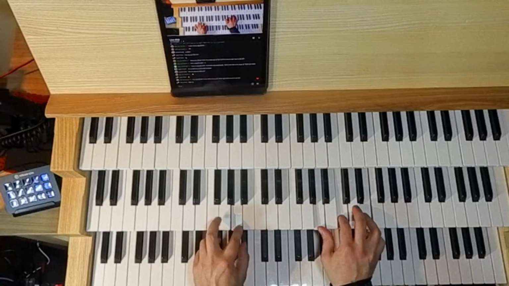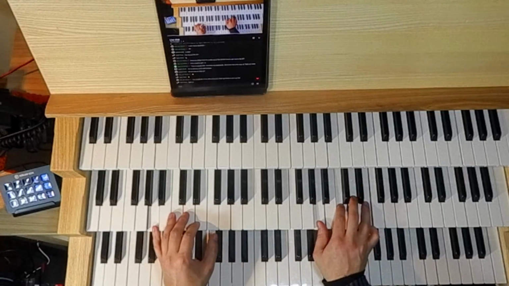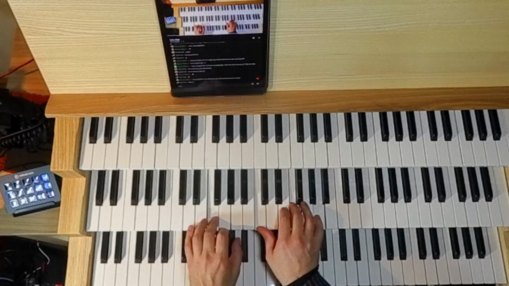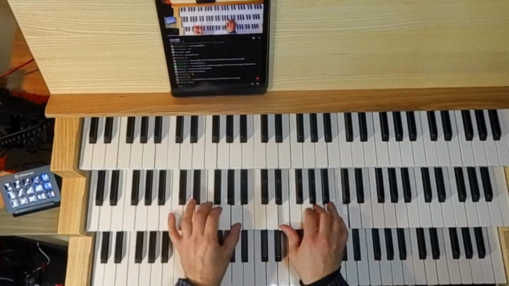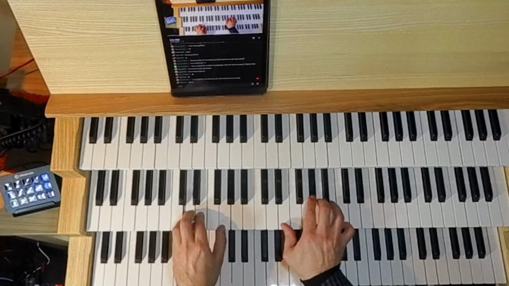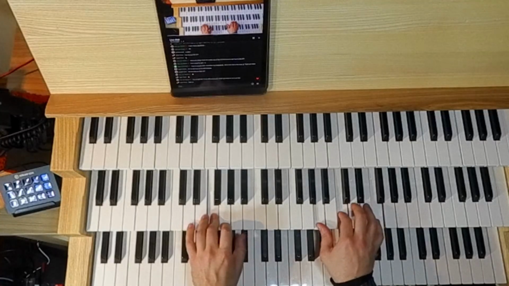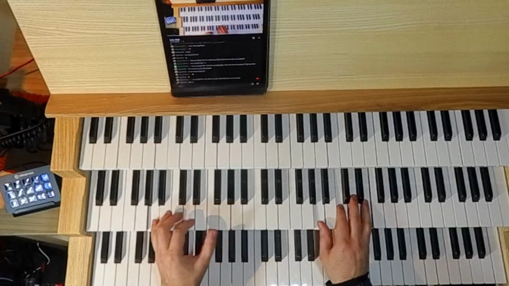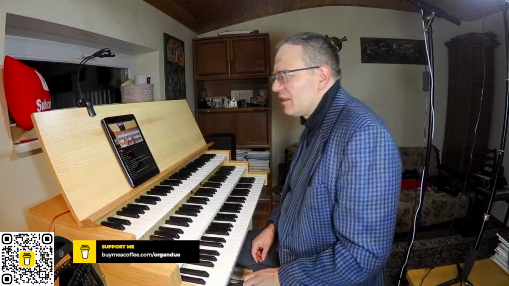One more time. Right. So, one more time from here. All right. So what we need to do now is to play three chords in open position.